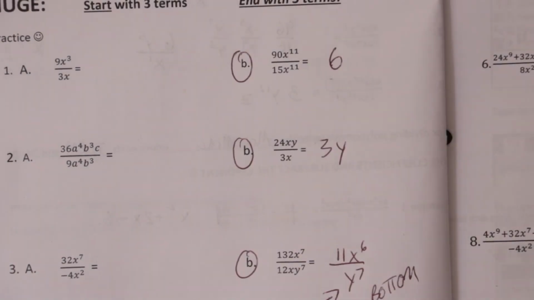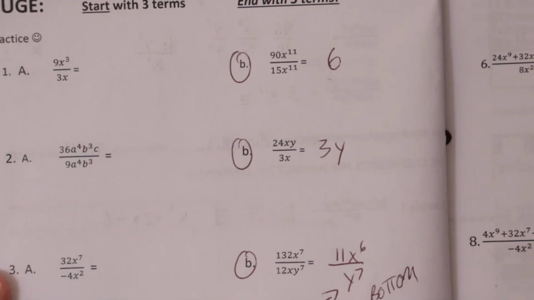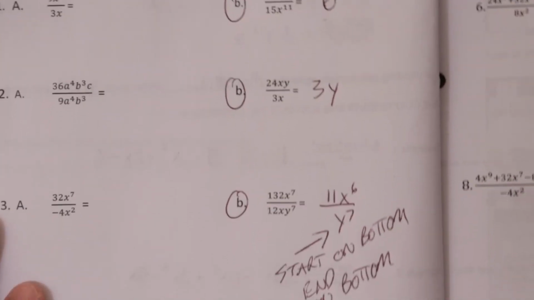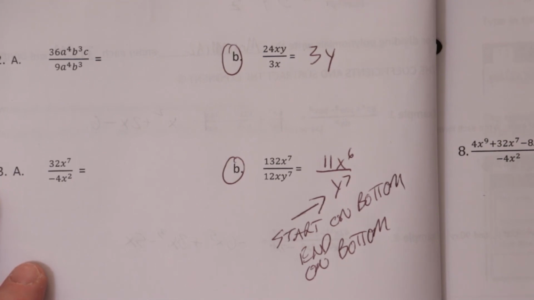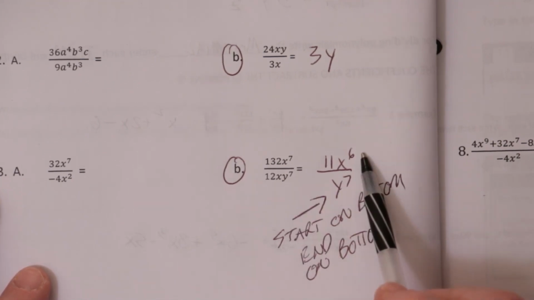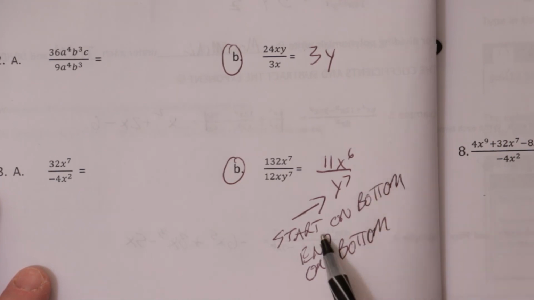Okay, so let's see how we're doing. And I got my 3 on the B's done. And that's the one on the bottom that plays everybody's heartstrings. You forget that you have that Y 7th and you put it up on the top. That would be not good. So it starts on the bottom, it's going to end on the bottom. We didn't do anything to it. Okay. So that's those 3.